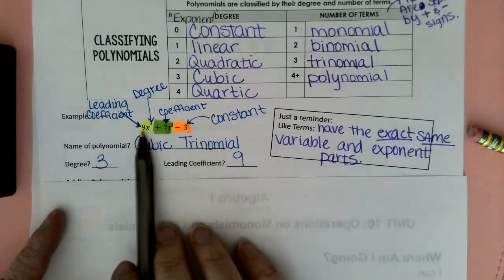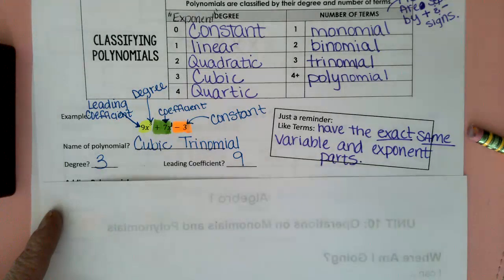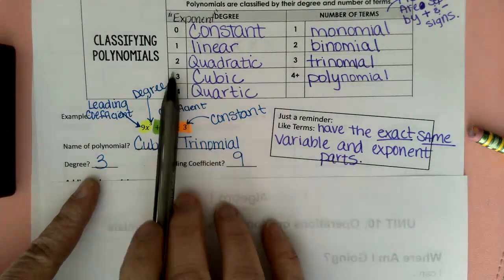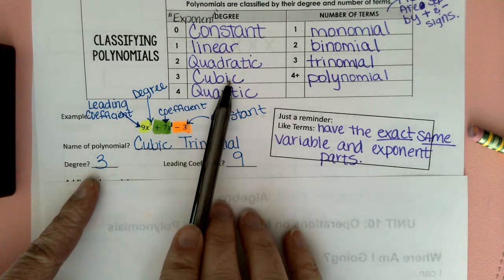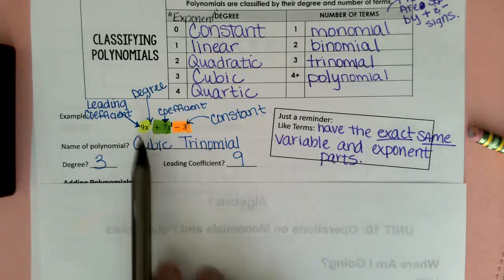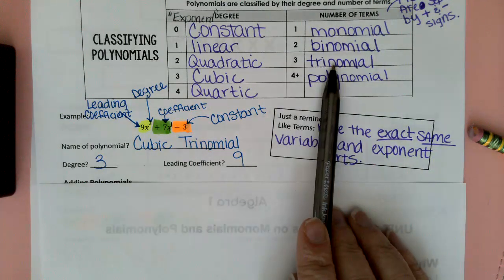If we were to name this example right here, I can name it 2 different ways. The first way is according to its exponent, according to the degree. The highest degree is a 3. So if I look at my degree list, a 3 is a cubic. And according to the number of terms, there are 3 terms, so 3 terms is a trinomial.